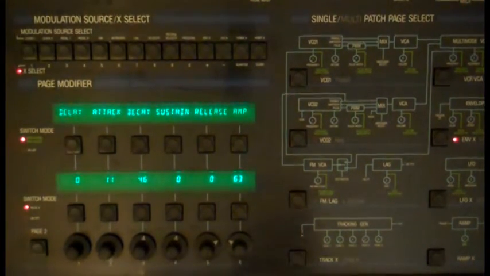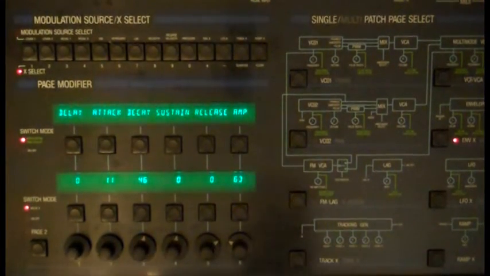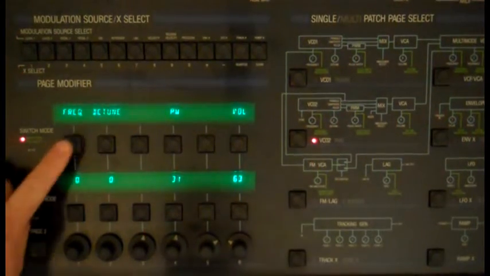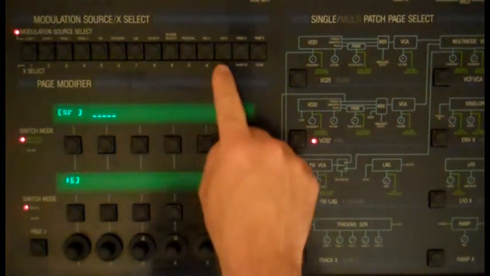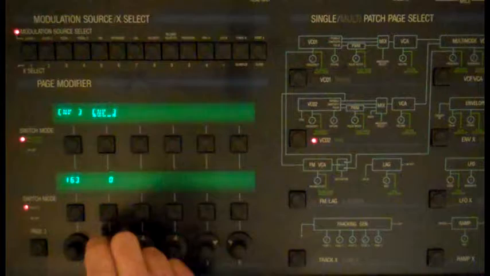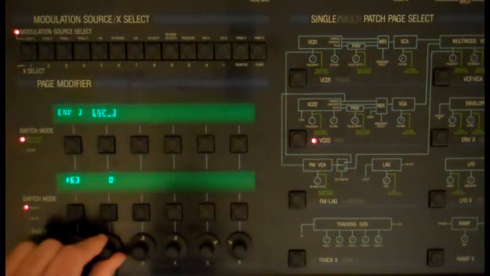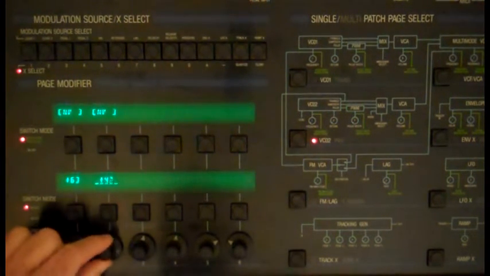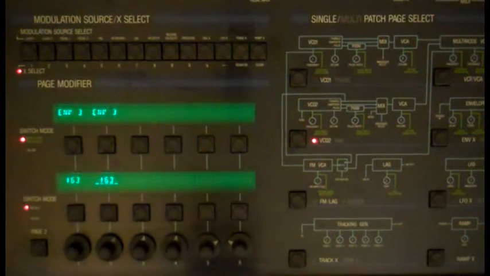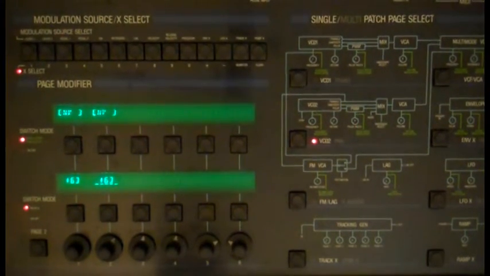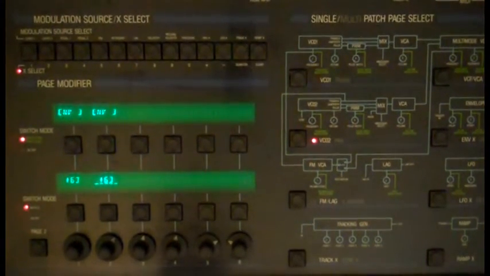But check this out. I'll return to the VCO2 page once again and add yet another instance of envelope 3 to the mod page and crank that baby up. In this way, the Matrix-12 has no problem adding the same modulator to a destination multiple times for greater effect.